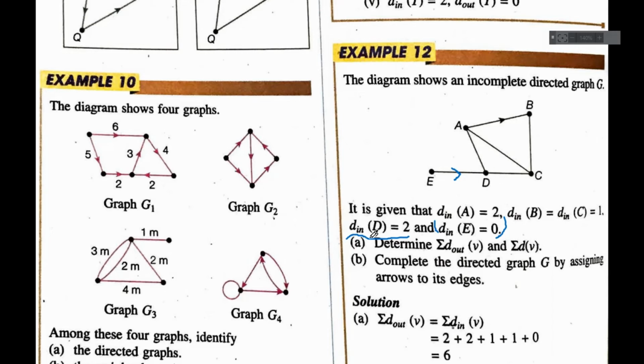Then for this, in degree of D equals to 2. Okay, so for D, we have 2 lines coming in into D. So we have 1 here, but we still have 2 lines here. Okay, we skip first. We cannot determine which line is coming in. So we skip this one first.